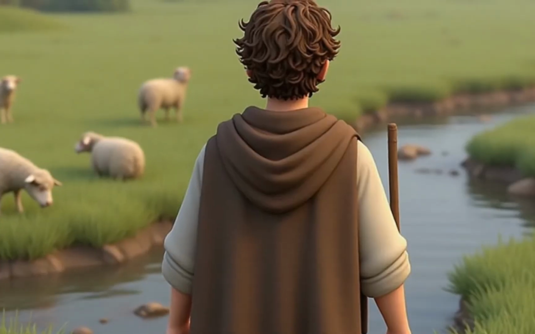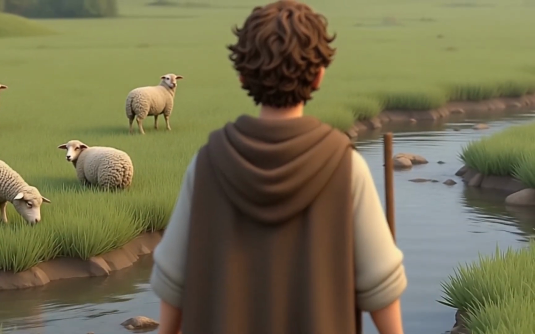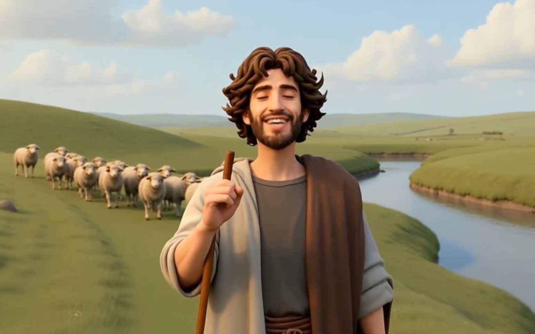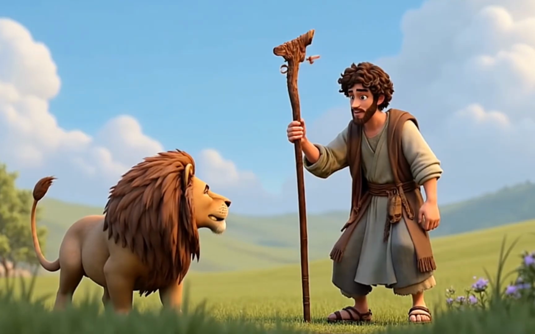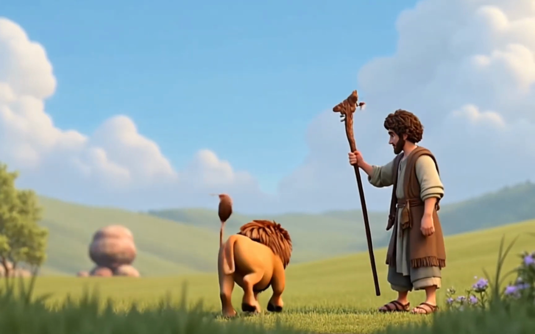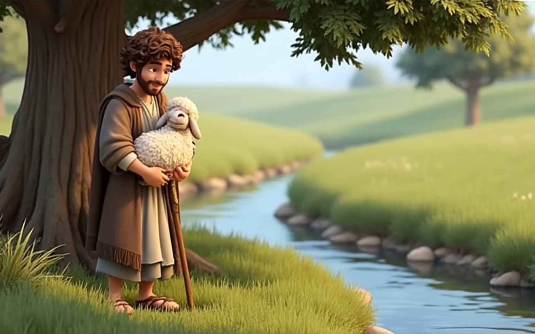just yours. The Lord is my shepherd, I shall not want. He makes me lay down in pastures green.